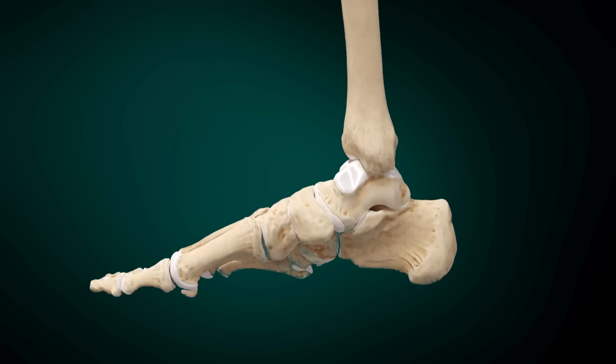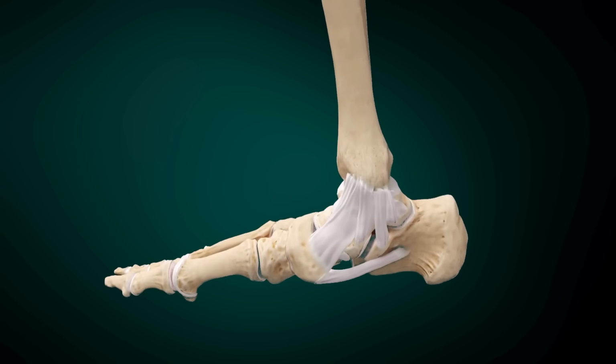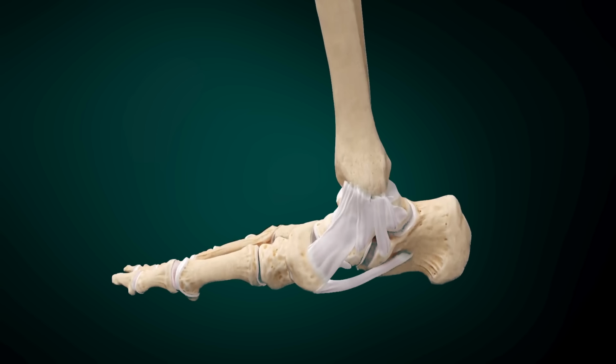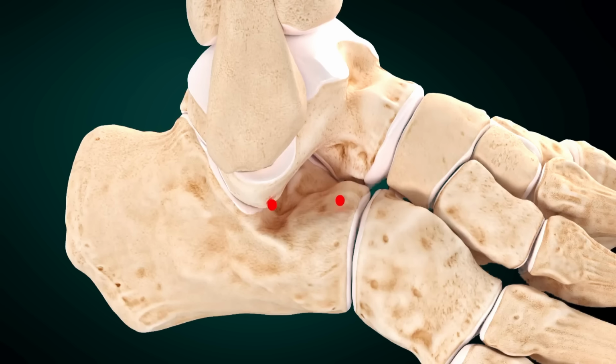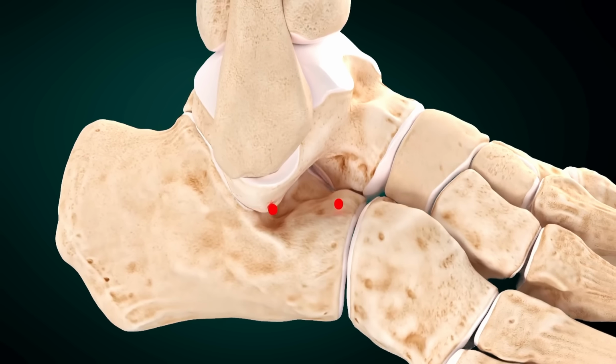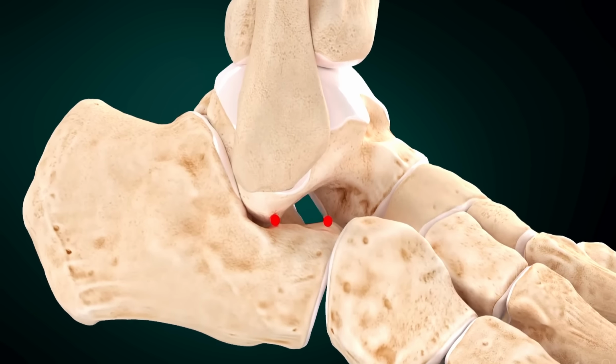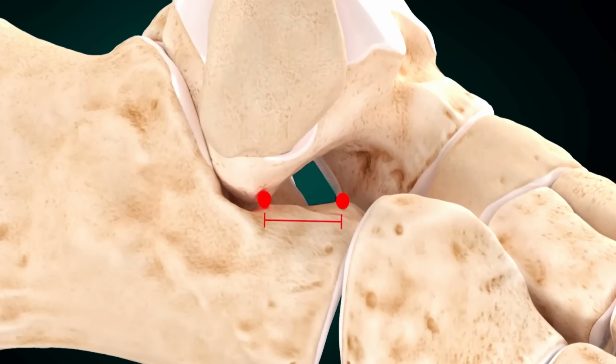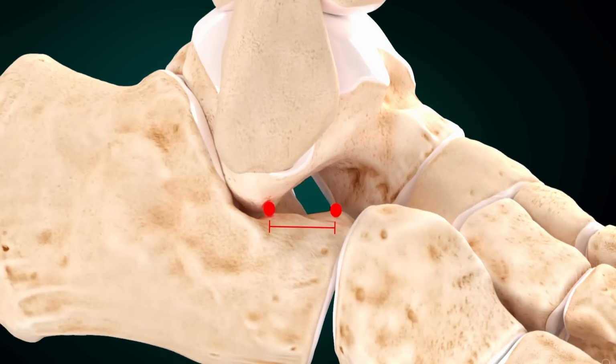Important medial stabilizers are the deltoid ligament and the spring ligament. These are involved in the pathology because of either elongation or tearing. On the lateral side, a relative approximation of the lateral talar process and the anterior calcaneus process can be noticed due to the eversion of the calcaneus and anterior translation of the talus.